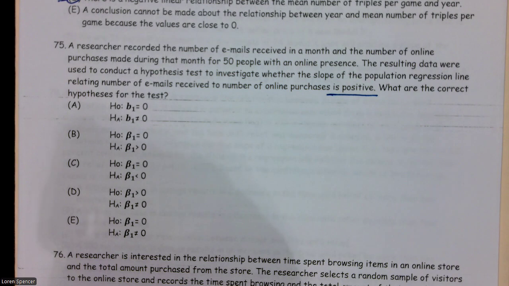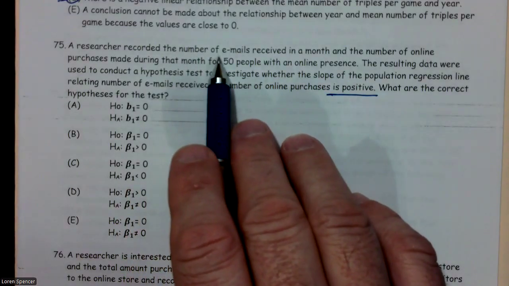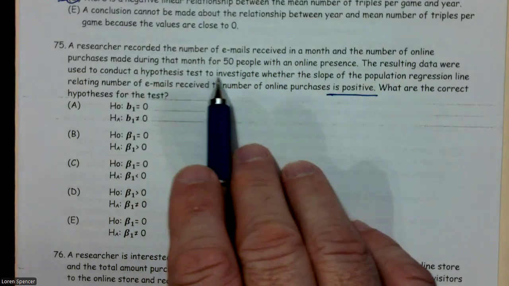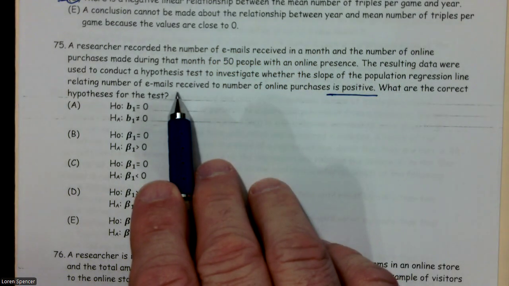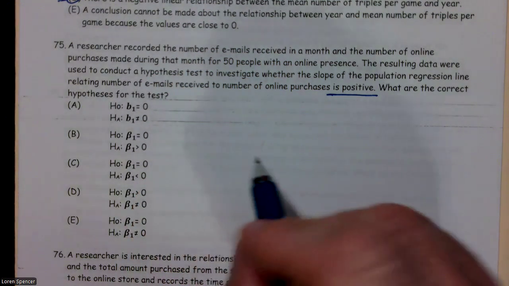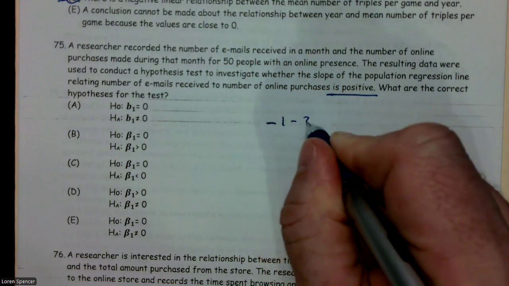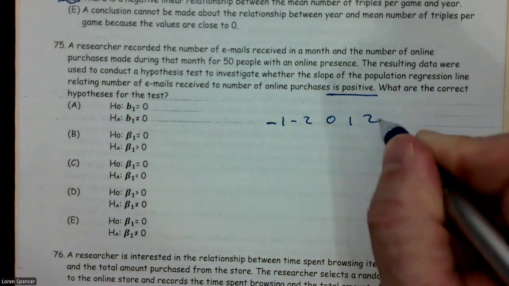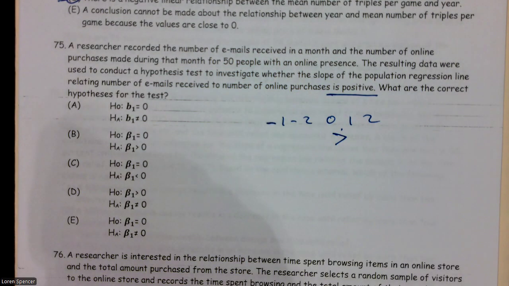So basically, if we're looking at positive, the slope of the regression line relating the number of emails to the number of online purchases is positive. And so what they're saying, hey, if it's positive, remember if you had a number line, it'd be -1, -2, 0, 1, 2. So positive is up here, so we're looking for a greater than for our alternative.